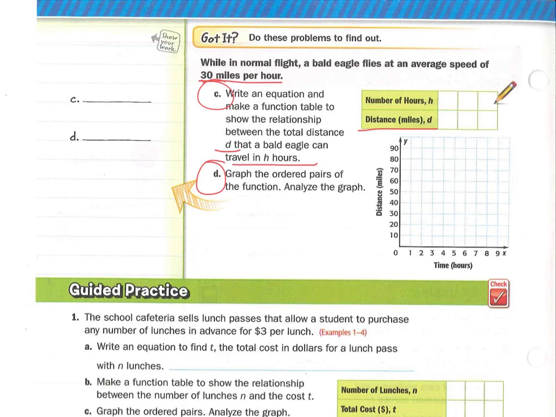Graph the ordered pairs of the function. So you can pick any of the input values down here for time and put them in here. So you can choose what you'd like to do there. And then you should graph it and analyze the graph. So if I were you, I would simply stick with the easiest hours, like 1 hour, 2 hour, and 3 hour. Then figure out the distance using the rule, which is 30H is your rule. Graph down here. Okay? When you finish, please check your answer.